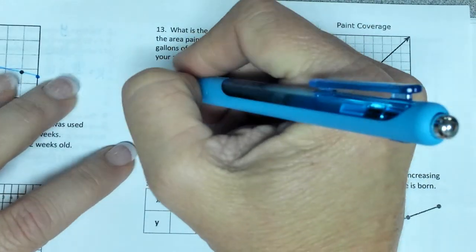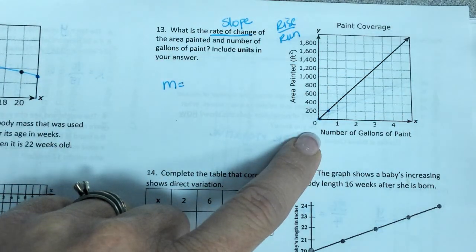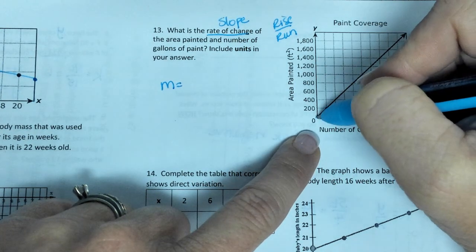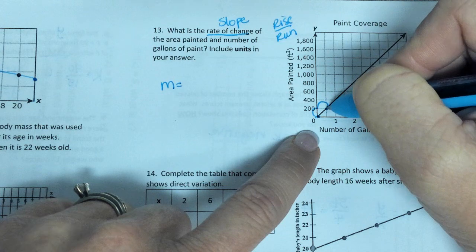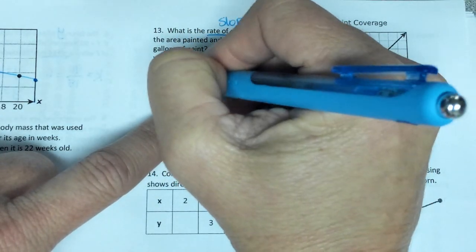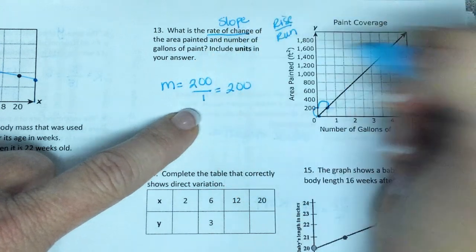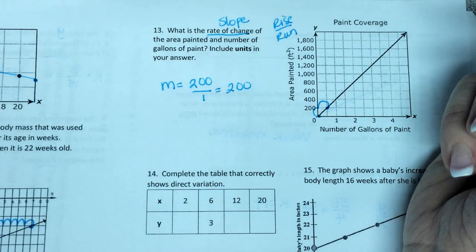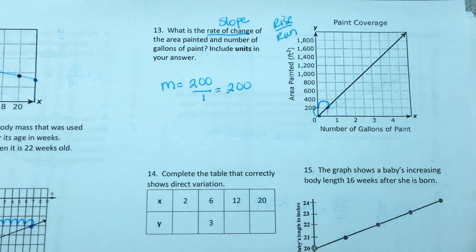Now, is my slope negative or positive? It's positive. What are my y values counting by? 200. So when I go up, I'm going up 200, and then I'm going over 1. So it's going to be 200 over 1, which just equals 200. And I would accept 200 over 1 or 200. Both of those answers are correct.